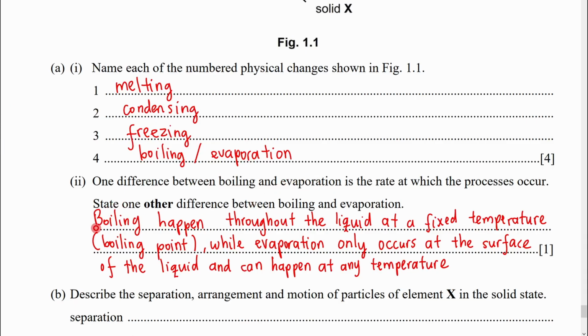For example, you say boiling happens throughout the liquid, while evaporation only occurs at the surface of the liquid. And you can get 1 mark because this is only 1 mark. Or you can say boiling happens at a fixed temperature, while evaporation can happen at any temperature. Okay, you choose one of them. So I give you 2 choices in here. You just choose one of them and that's the correct answer.